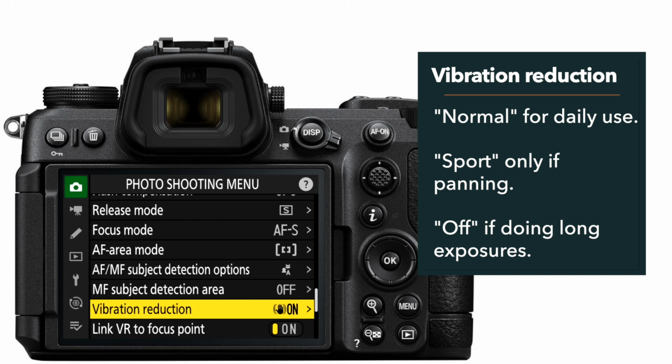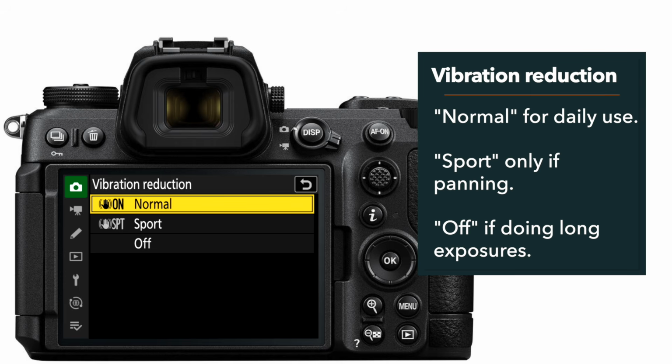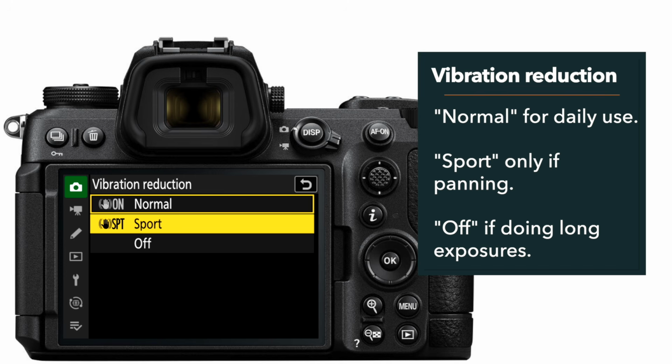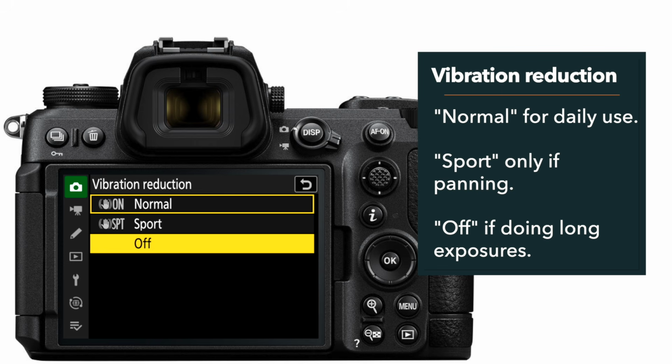The vibration reduction setting is best set to normal when you're doing general travel photography. You should only choose sport when you're going to be panning, tracking something that is moving. And then as you transition into night and you might be doing long exposures on a tripod, I'd recommend turning this off because that vibration reduction system can actually introduce movement during long exposures.